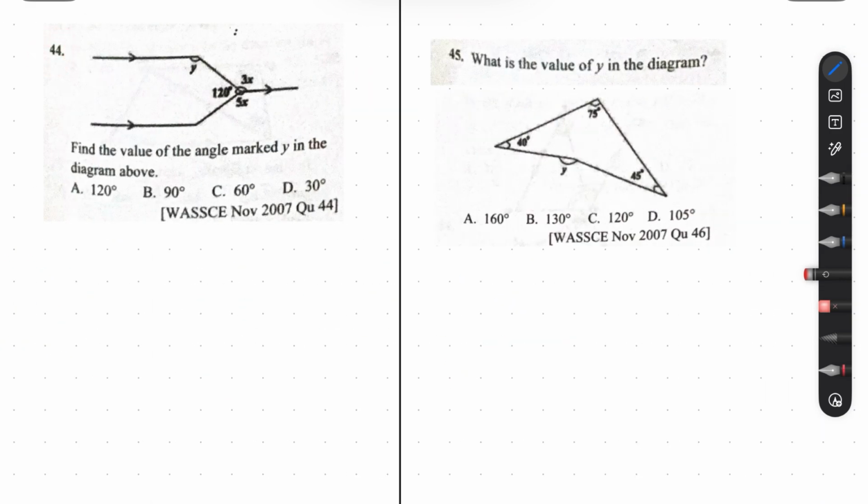The question says, find the value of the angle marked Y in the diagram above. So what we are trying to find is this angle, right? But we know that this line and this line are parallel, and this is also parallel to them. So these three lines are parallel to each other. How do you know that? Because of this sign that is on all of them. So they are parallel to each other.